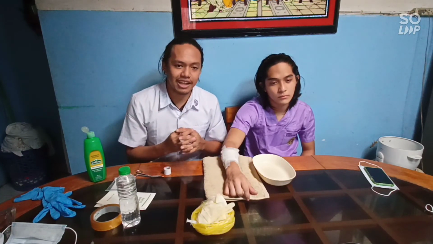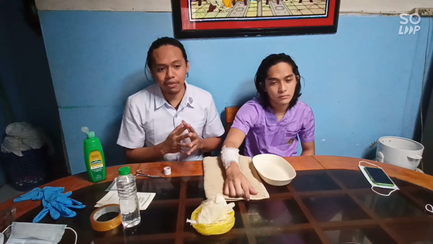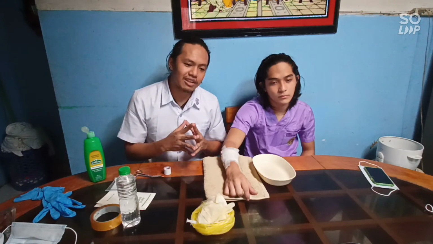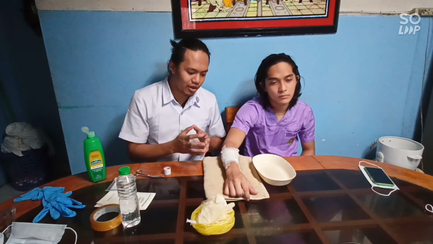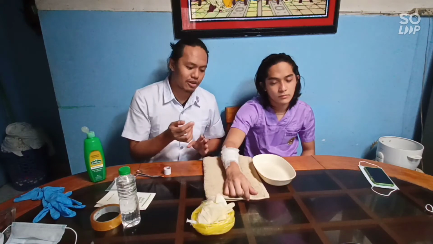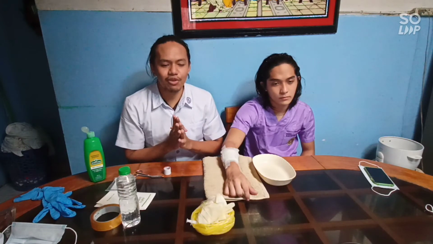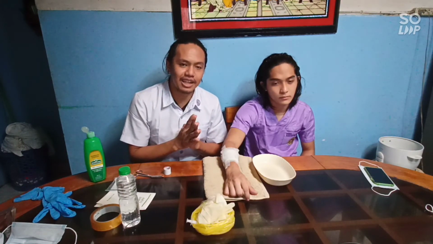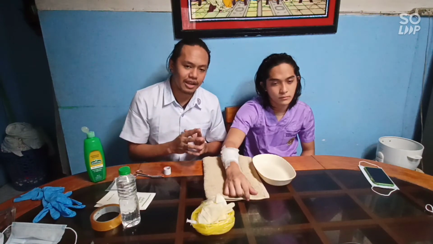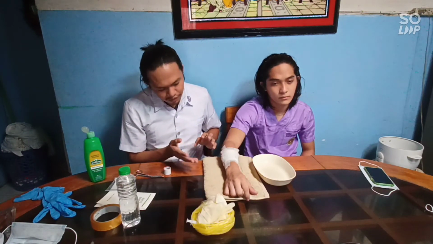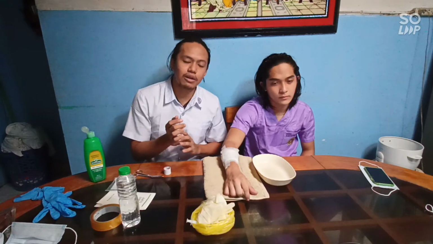The next is to evaluate peri-wound skin integrity. We need to evaluate the peri-wound skin integrity of our patient, again, in order for us to know if there are any complications or any progress of healing has been occurring. The next is to observe for presence of retained irrigant. We need to observe the presence of retained irrigants in order for us to know if the wound site of our patient is clean or not.